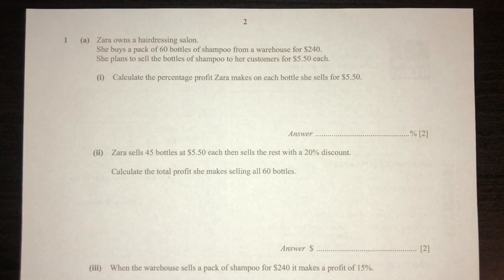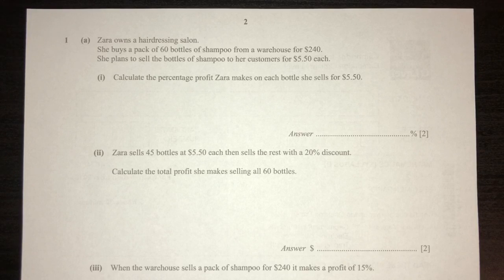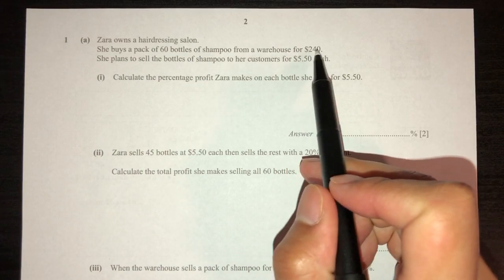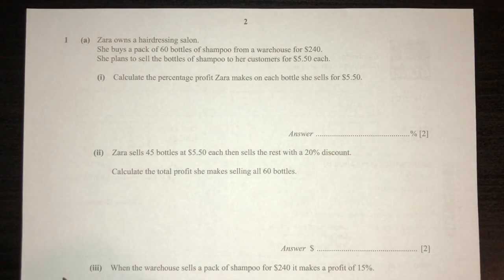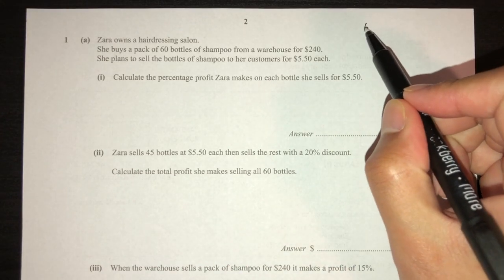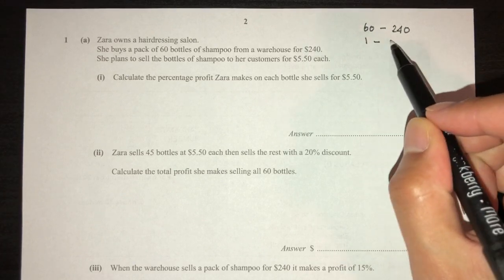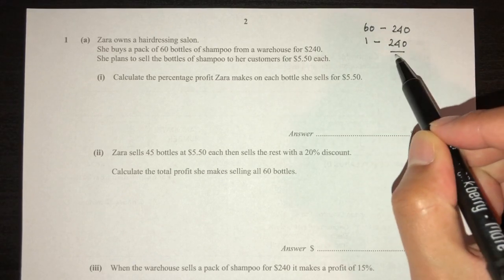Here we have Zara owns a hairdressing salon. She buys a pack of 60 bottles of shampoo from a warehouse for this much money. The first thing we know is she bought 60 bottles for this price. So let's see how much one bottle costs. 60 bottles was 240, so one bottle will be 240 divided by 60.